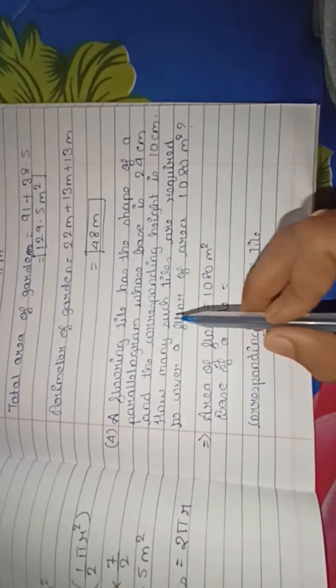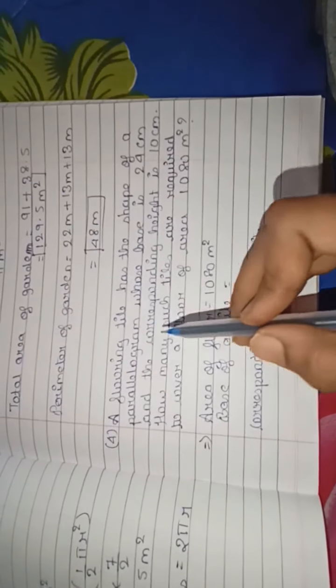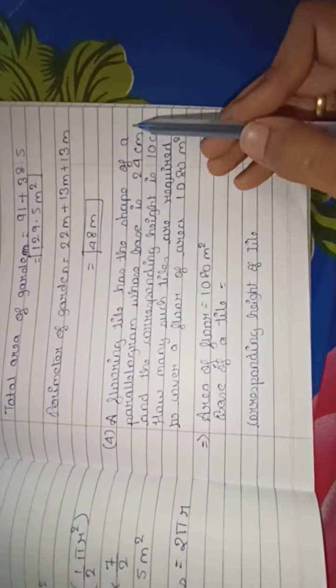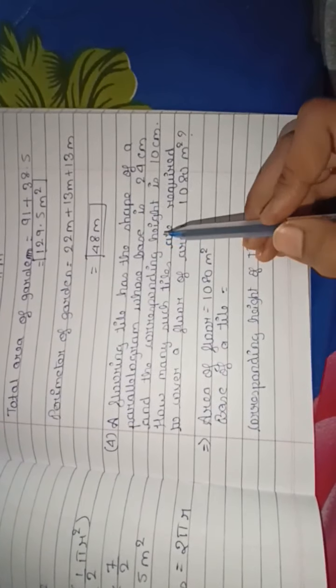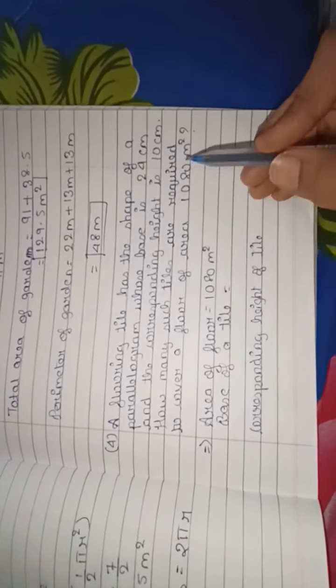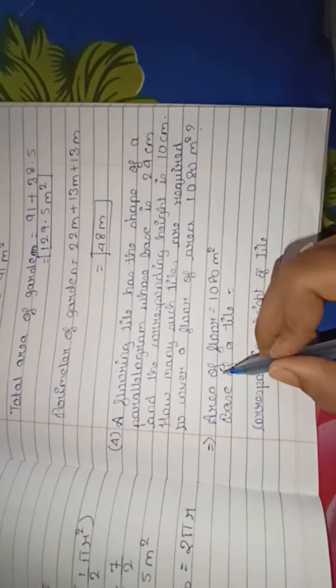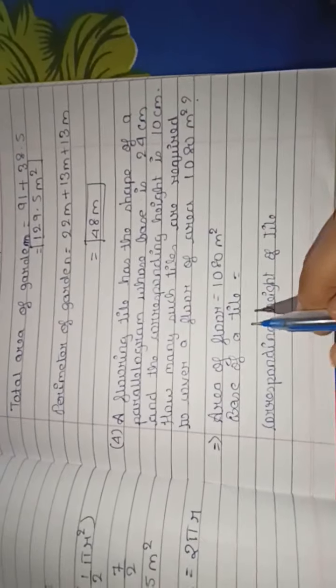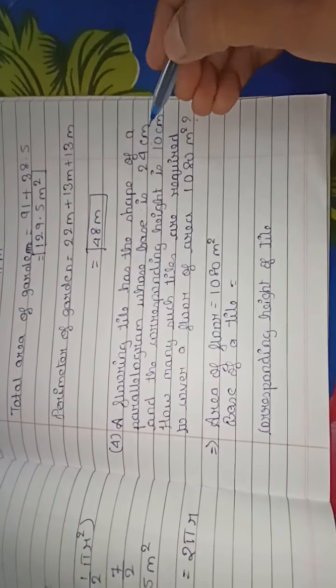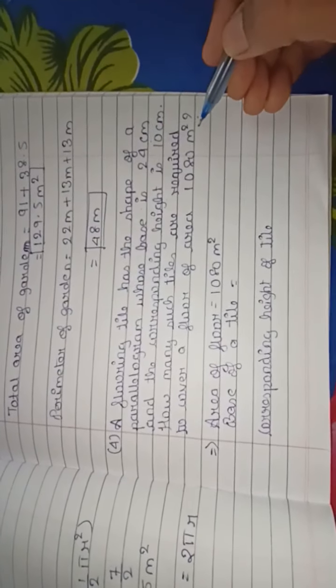So area of the floor is given to us and we have to find out the number of tiles required for covering up that particular area. So area of the floor is given to us already, that is 1080 meters square. And you have to see that the unit here is in centimeter and this is in meter square.